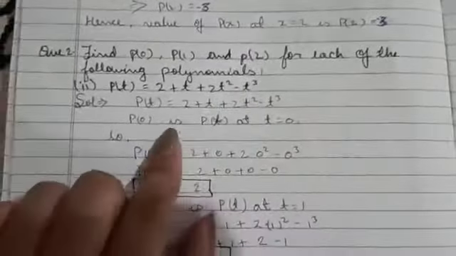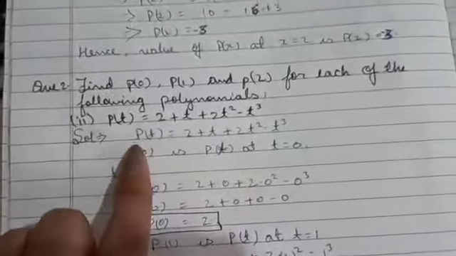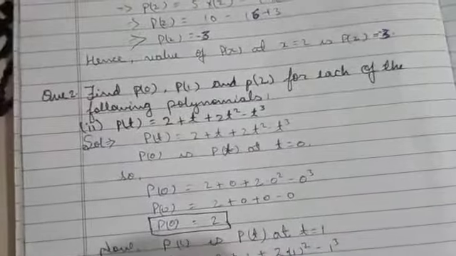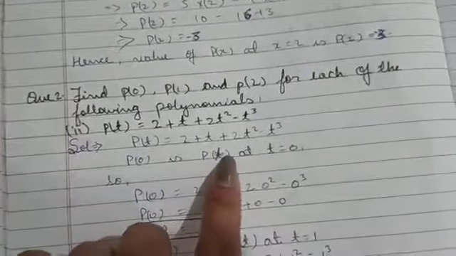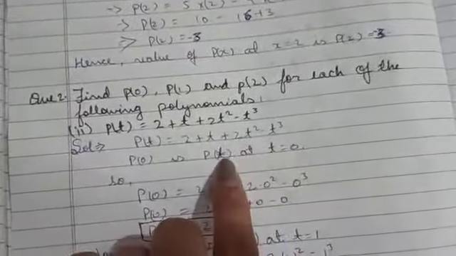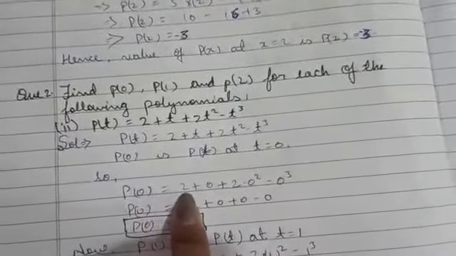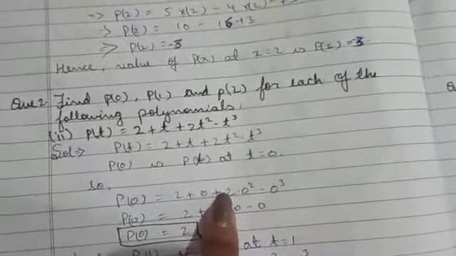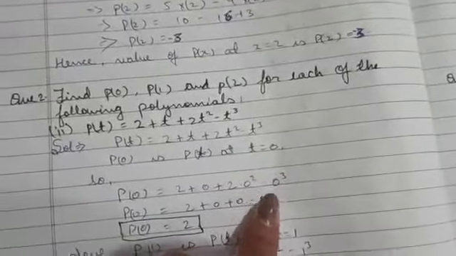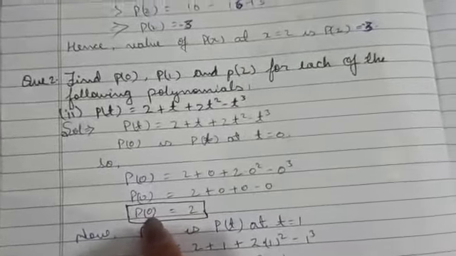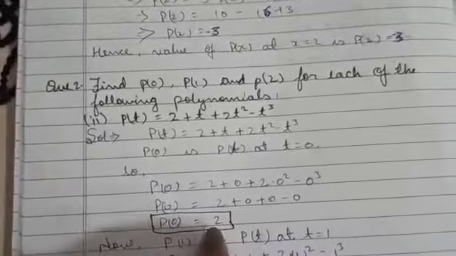See, pt is equal to this, p0. What is p0? p0 is pt at t equals 0. Polynomial at t equals 0 means in place of t you have to put 0. So p0 will be 2 plus 0 plus 2 into 0 square minus 0 cube. All these terms will become 0. So the value of the polynomial at t equals 0 is 2. p0 is 2.